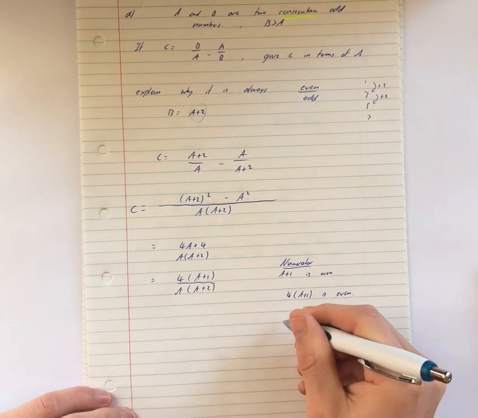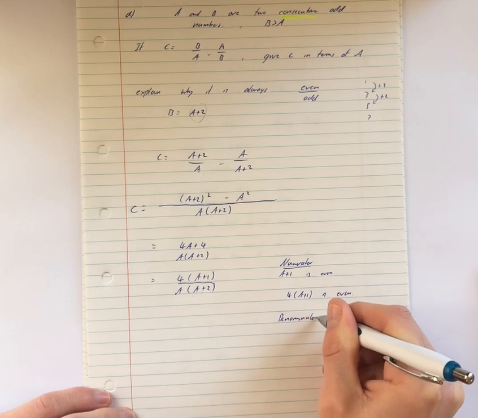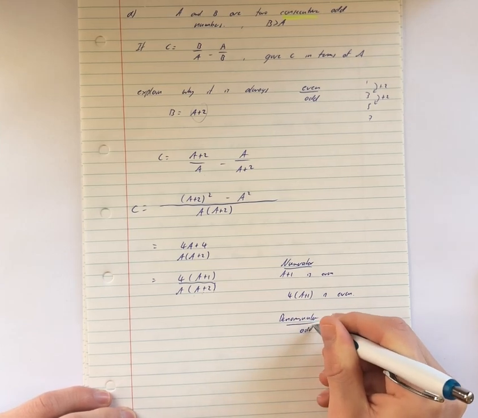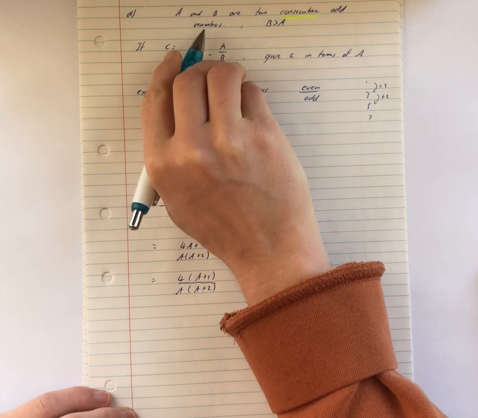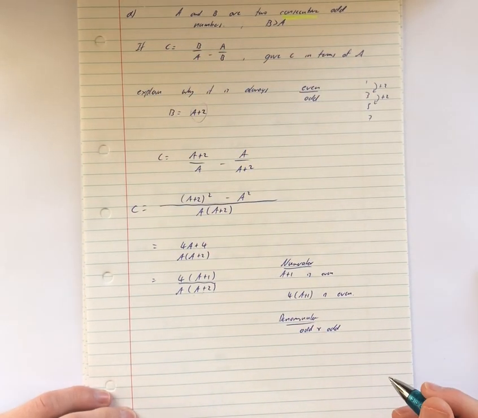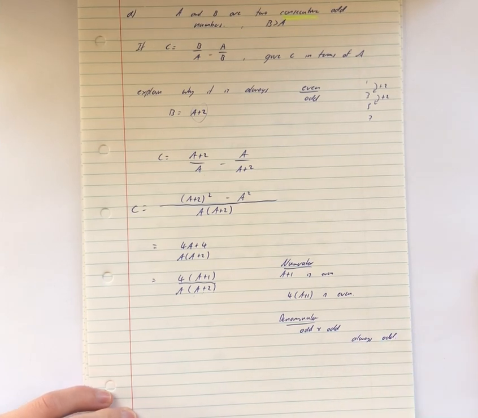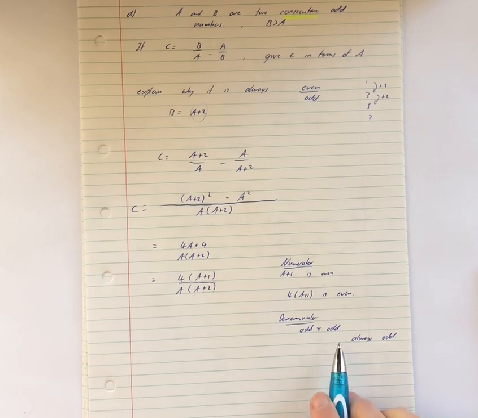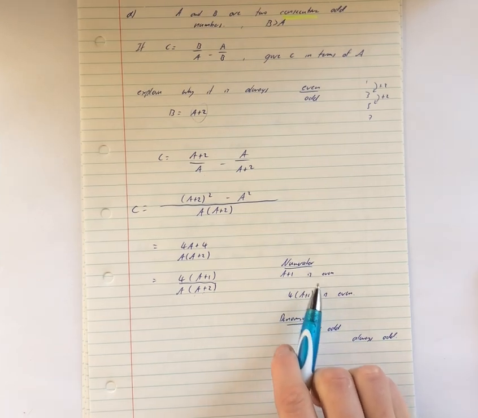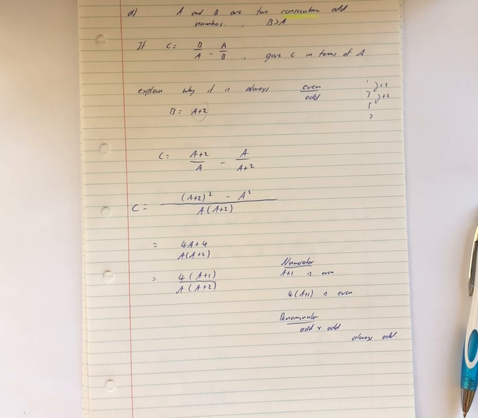You might want to write a bit more in the exam than I am. Denominator is odd, because we've got A, which is an odd number, and A plus 2, which is an odd number. So you've got an odd number of odd numbers, always odd. The multiplication of 2 odd numbers is always odd. The multiplication by an even number is always even. So that's basically what sentences you want to write at the end. I think that's a pretty nice exam answer, to be honest.